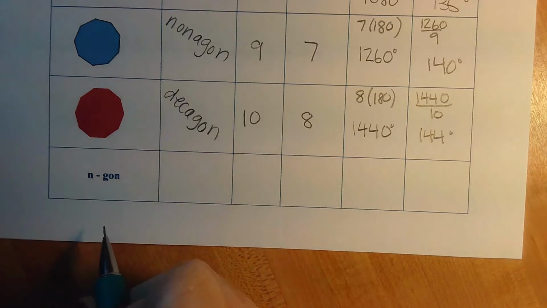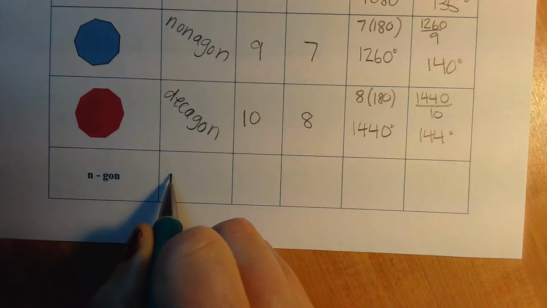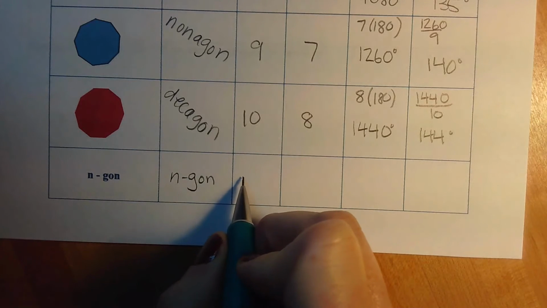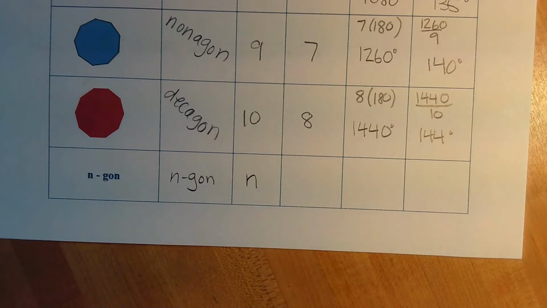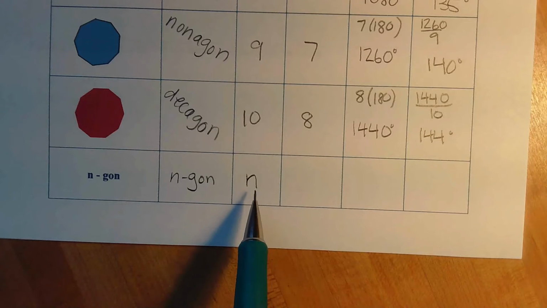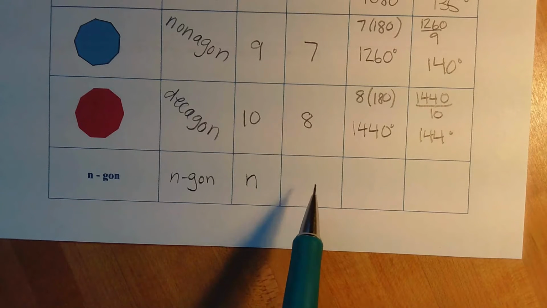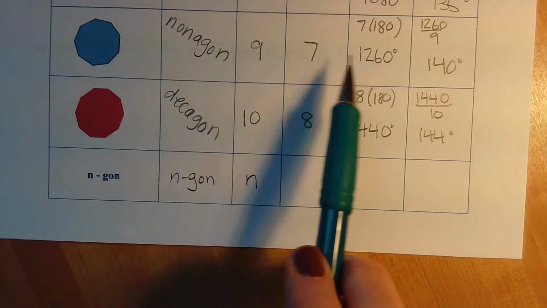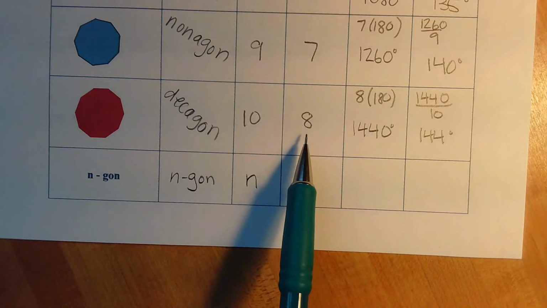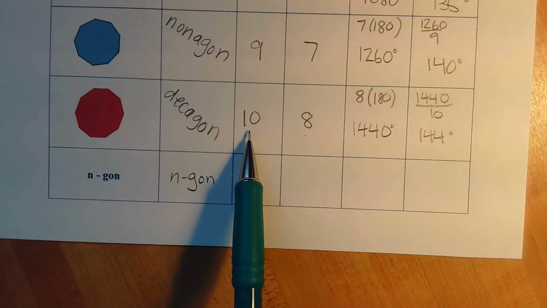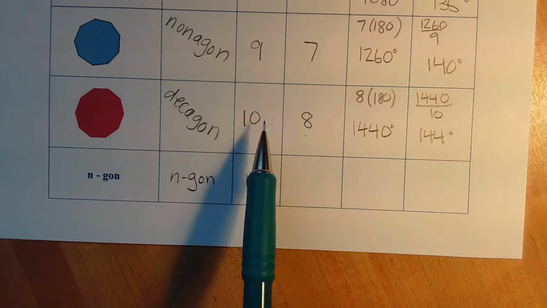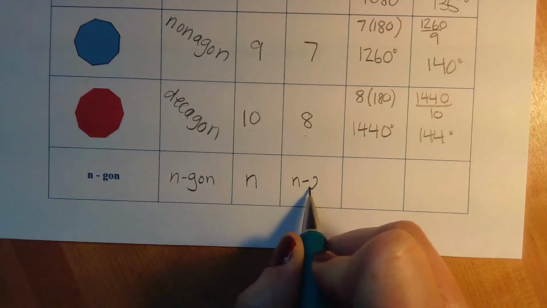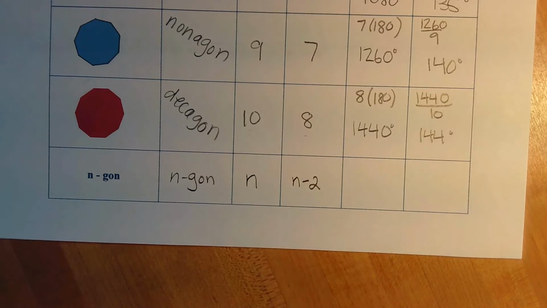Okay, so the name of the polygon for an n-gon is still an n-gon. And an n-gon has n sides. So if it was a 17-sided figure, it would be called a 17-gon, and it would have 17 sides. How many triangles could be formed? Hopefully as you went across your rows when you filled out the chart, you noticed that there were always 2 less triangles than number of sides. And that is true all the way down those 2 columns. So we would describe that as n minus 2. That's how many triangles are formed.